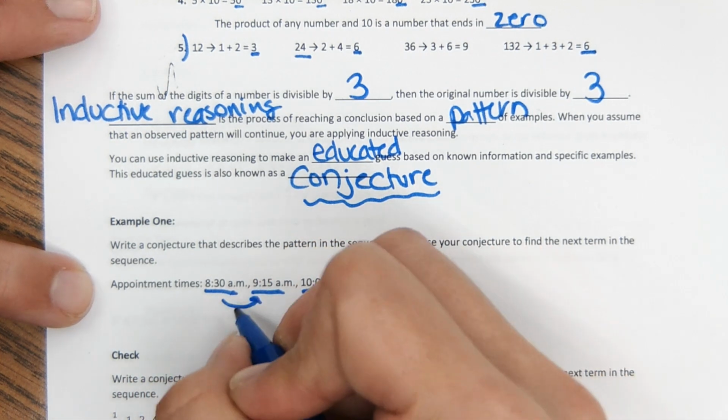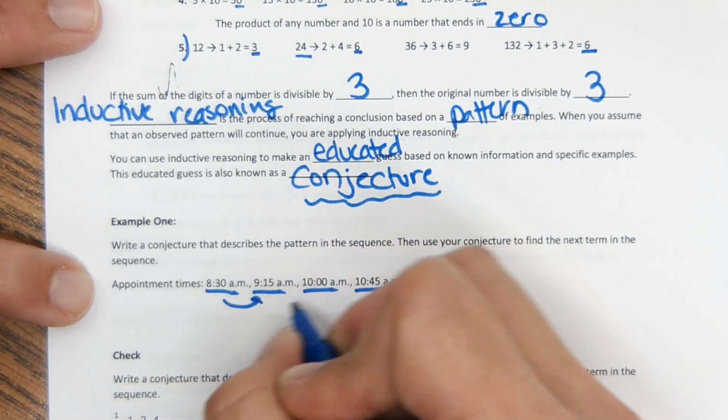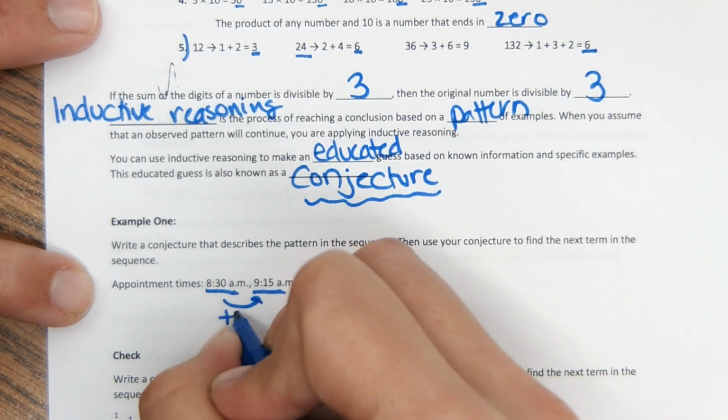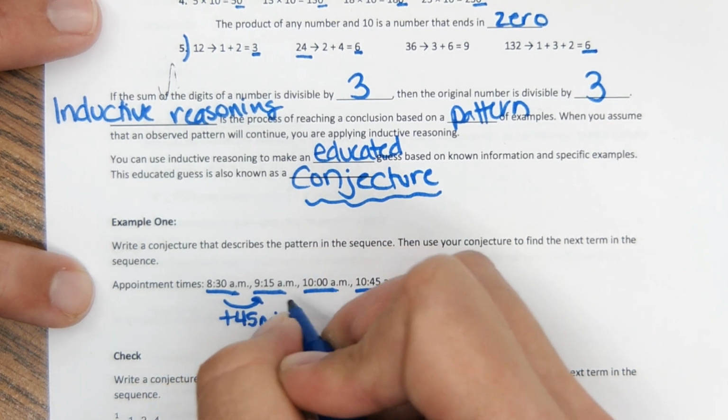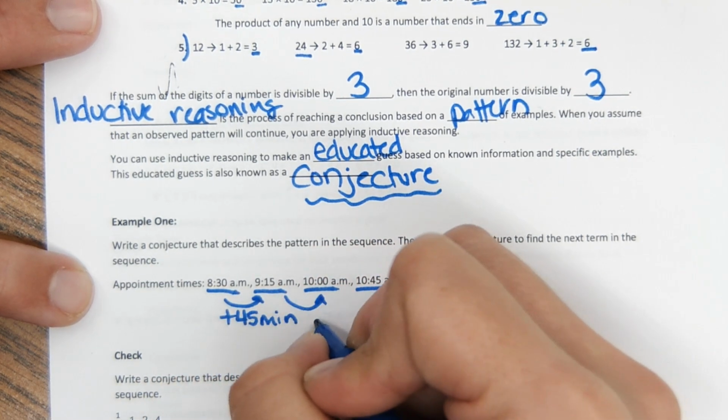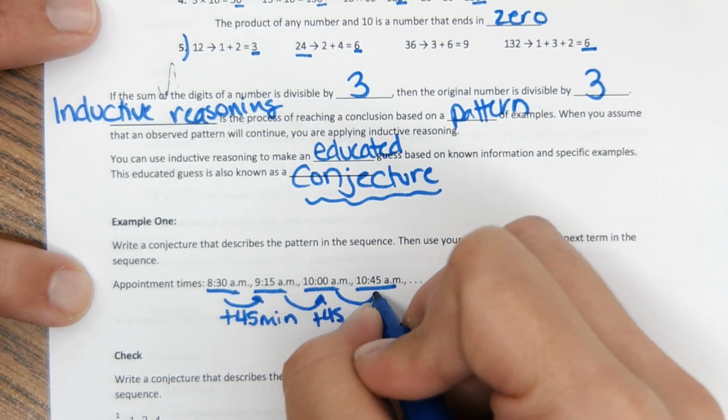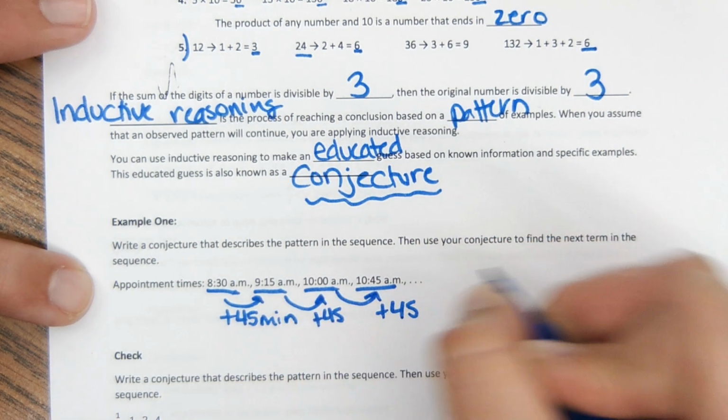I noticed that every appointment comes 45 minutes later. So like plus 45 minutes, and then the next appointment. Plus 45 minutes, the next appointment. Plus 45, the next appointment.